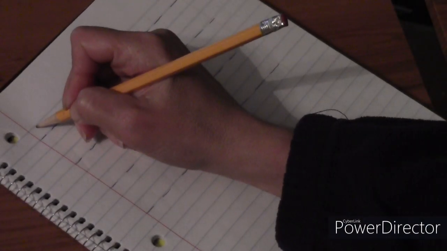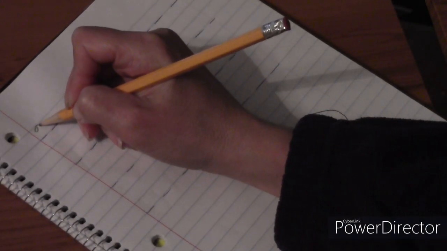Okay friends, almost done with the alphabet. Today we're doing U, V, W, and X. Letter U is the first one, so we're going to do our tiny loop again.